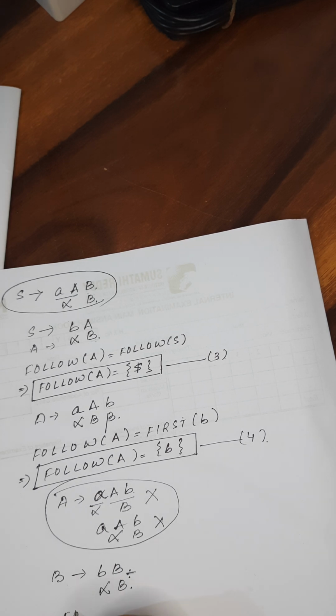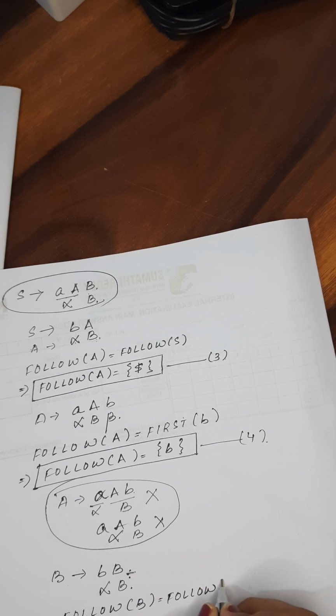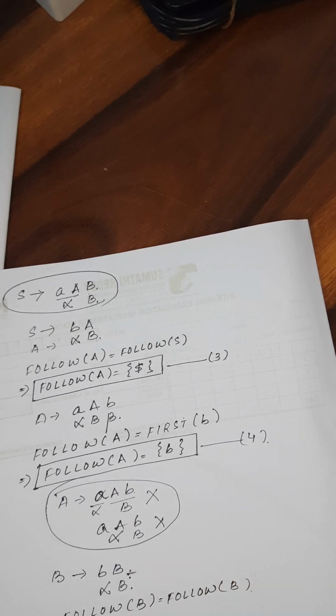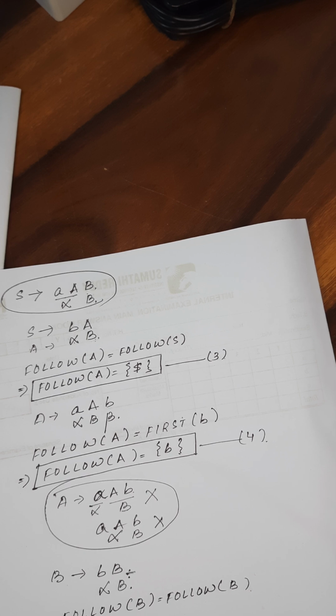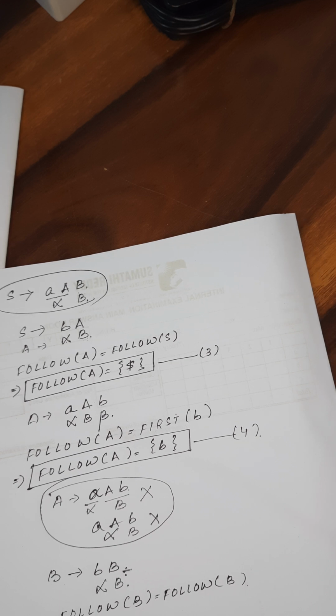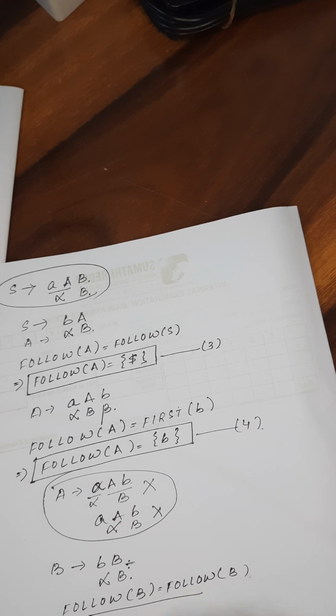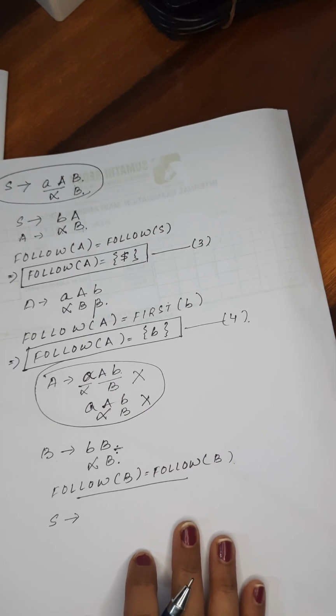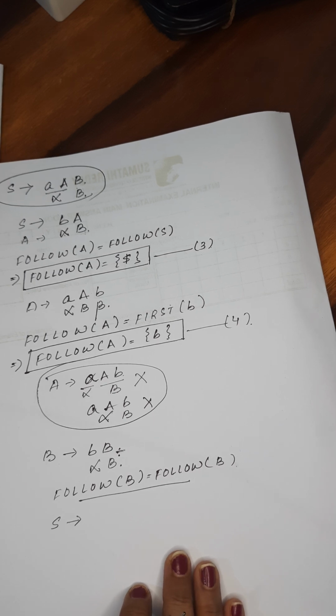Then, follow of B is equal to follow of B. Now, follow of B till now we have not calculated. So, we have to check that. What to do so that we can calculate the follow of B, because again B is a non-terminal? So, we have to check whether we can apply it or not. Here we have to hold it. Now, go to the first production. Understand the sequence so that you can do it. Any type of numerical comes, you can do it.